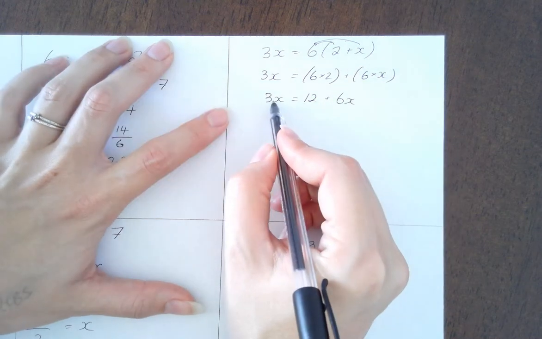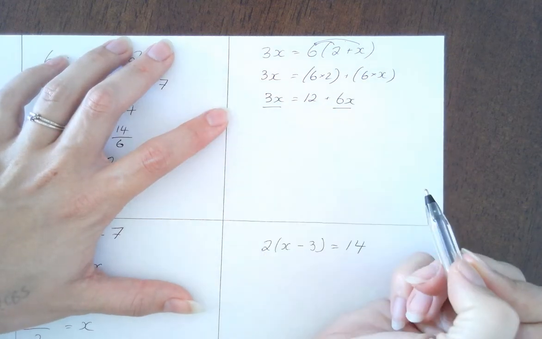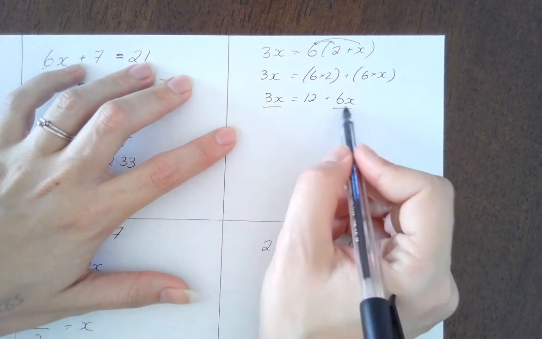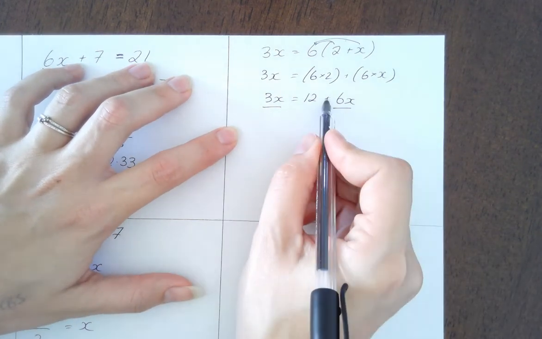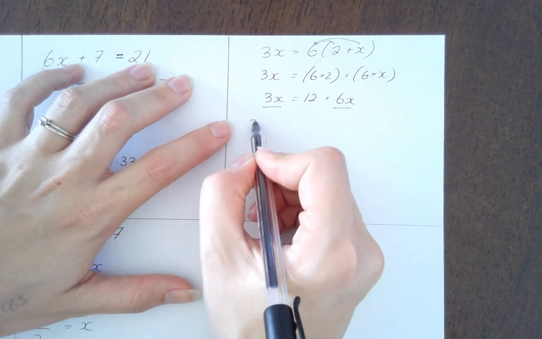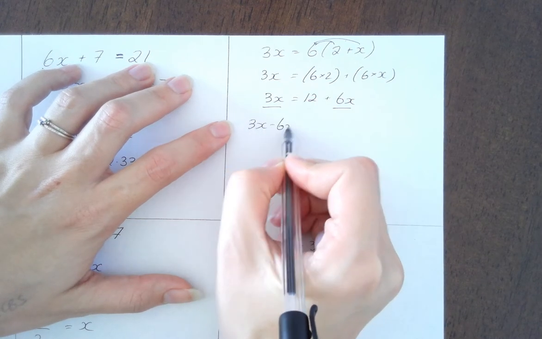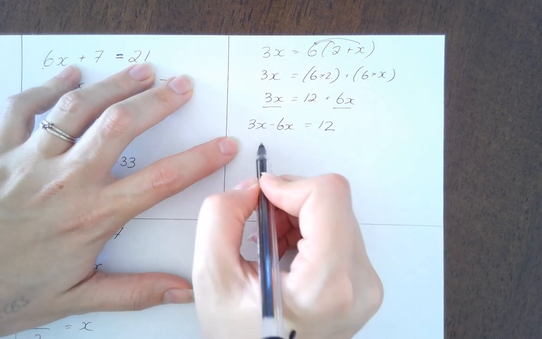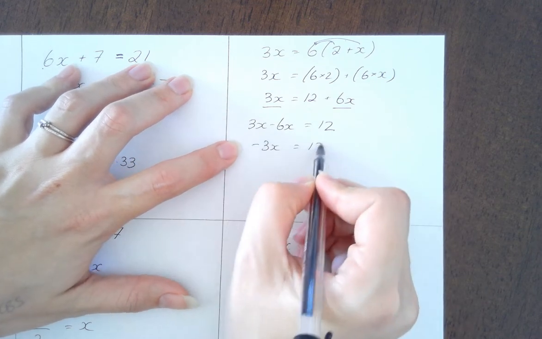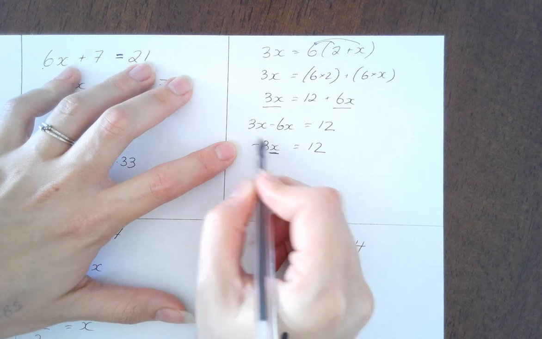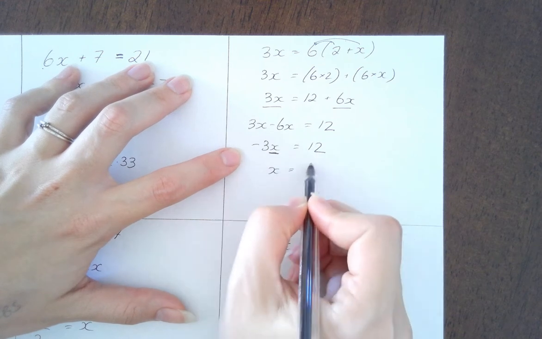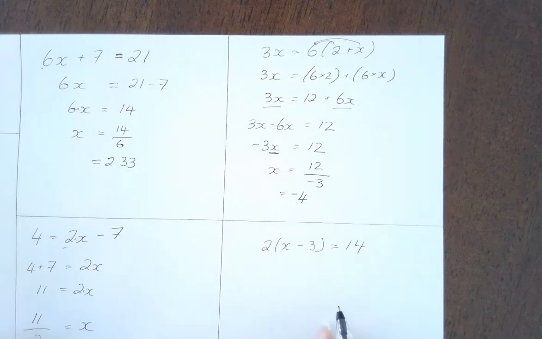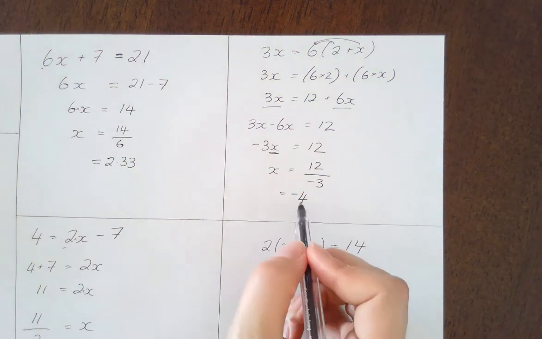Once again, we've got an x on this side and an x on that side, so what we might like to do eventually is get them on the same side. So let's do that now. We have a plus 6x on the other side. We will have to take 6x equals 12. Okay, so that's going to leave us with negative 3x equals 12. We want to remove this negative 3 from the x, so x equals 12 divided by negative 3, and that's going to give us negative 4. So we have now solved that. We know the value of x.